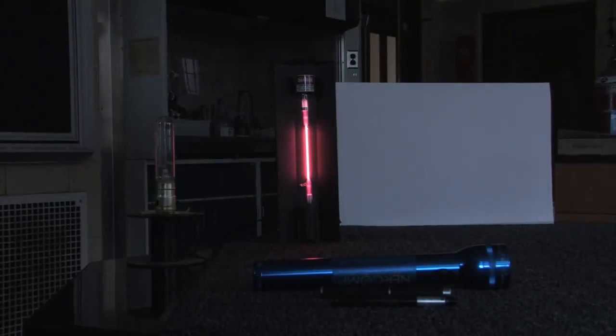On the other hand, if we disperse that white light into its components, we again see blue, green, yellow, and red. And as we did before, if we take a red filter, place it in front, we see now that only the red and yellow lines are transmitted.